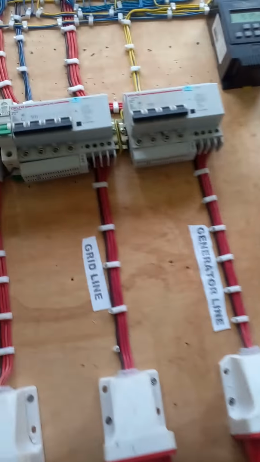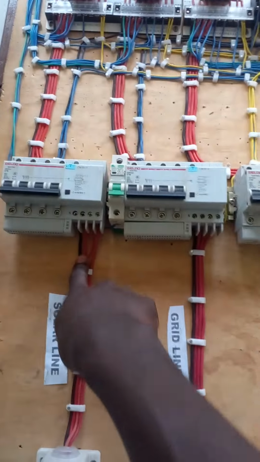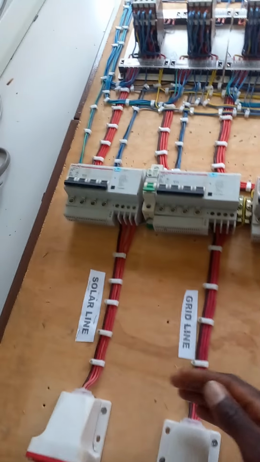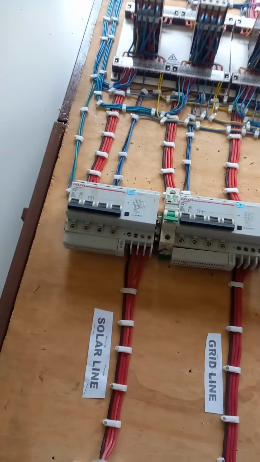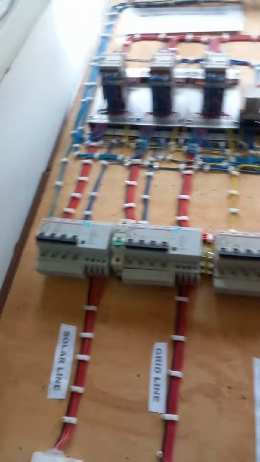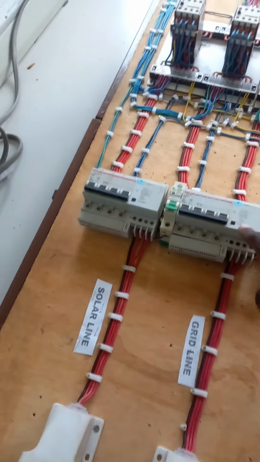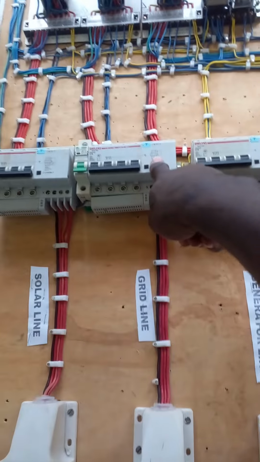This system takes in solar energy during the day, which is the main source of power, supplying the load. But during the night hours, in the evening, when there is no power from the solar anymore, it cuts off automatically and powers the system using the grid energy.